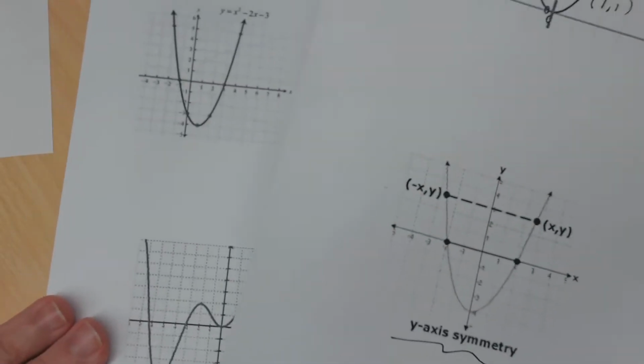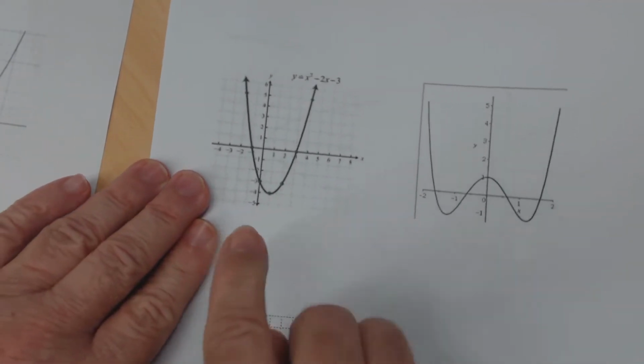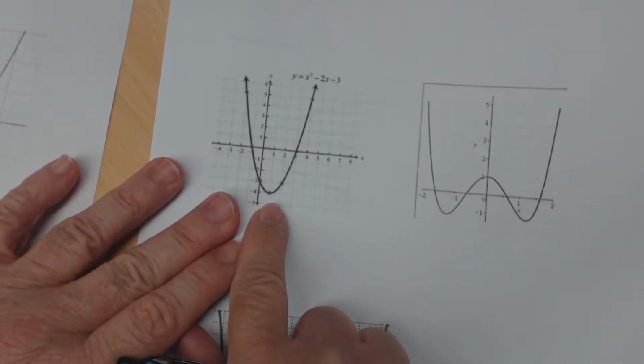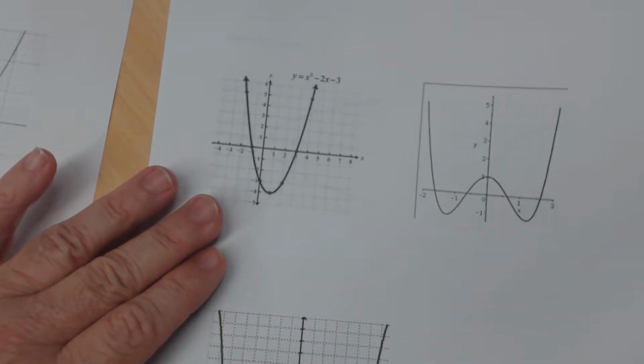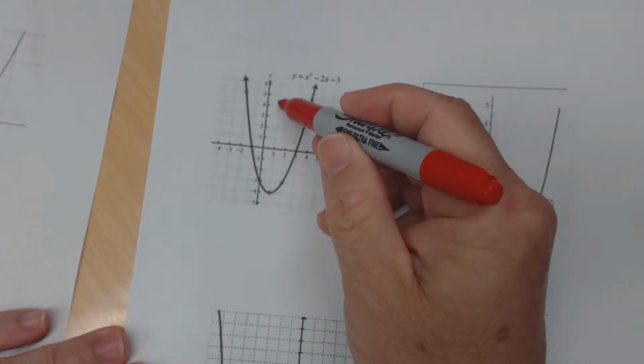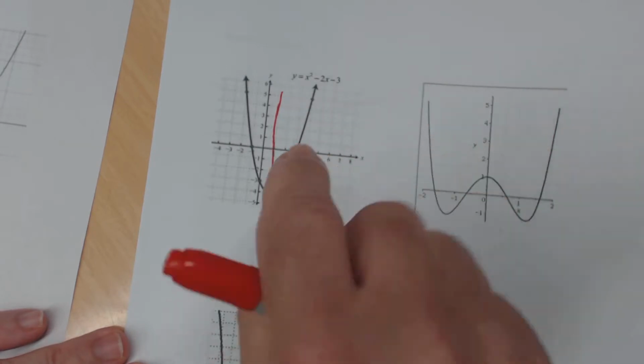So let's see, what else can we discuss here? So notice this right here. The question I need to ask you is, is this graph symmetric about the y-axis? All right, is this graph symmetric about the y-axis? If you look at how it's symmetric, see this right here, this line here, this red line.